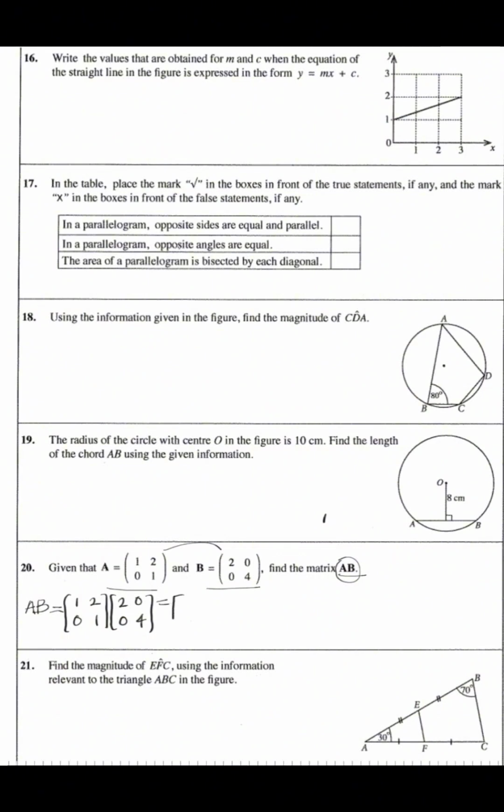Right, this is equal to 1 times 2 plus 2 times 0, then 1 times 0 plus 2 times 4, 0 times 2 plus 1 times 0, 0 times 0 plus 1 times 4.